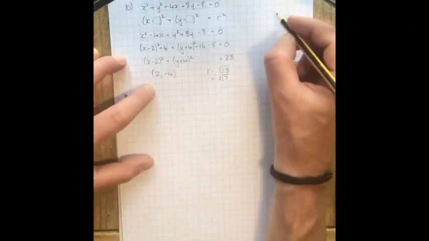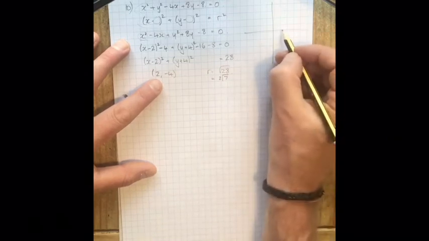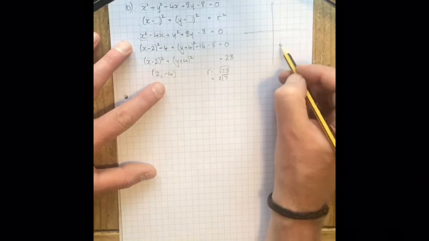So we can do a quick sketch of this. Centre is at 2, minus 4, let's say it's approximately there. Radius is 2 root 7.